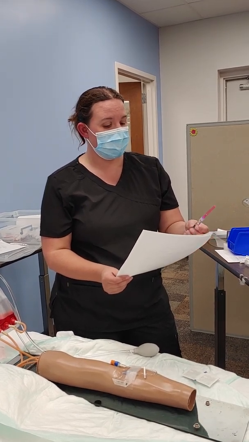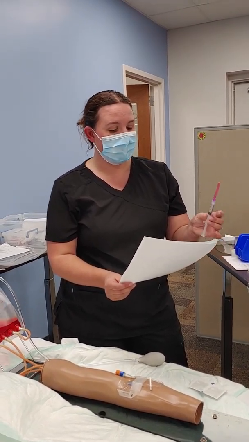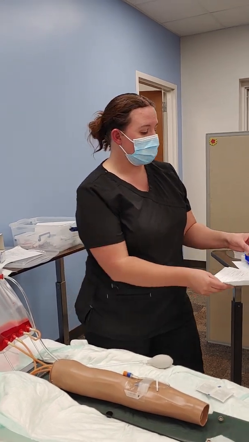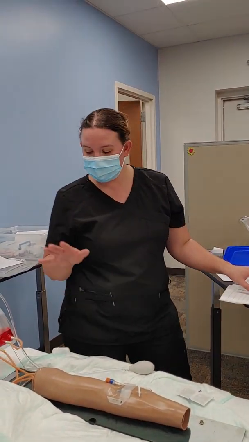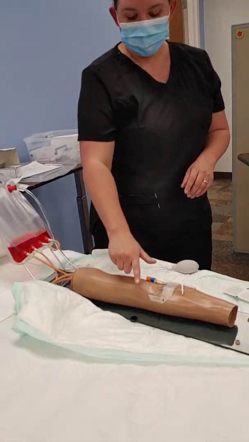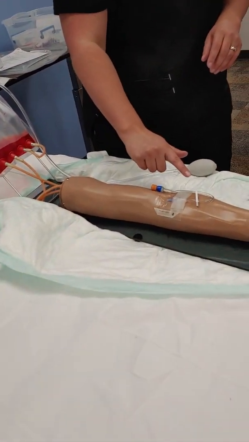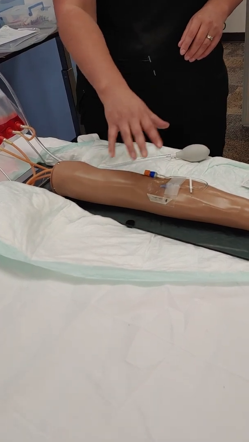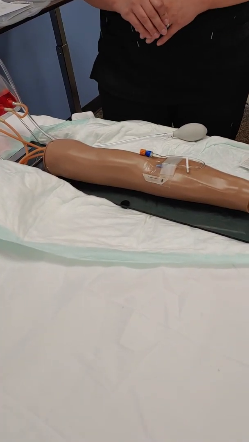I got your furosemide, 20 milligrams, which is 2 milliliters, IV push every day, and I'll document it at the end. Does that sound correct to you? Yeah, she's great. Assess IV site for inflammation or infiltration. Always assess your site before we push something through it. Make sure it's not red, swollen, leaking. We gotta make sure it's a good IV.